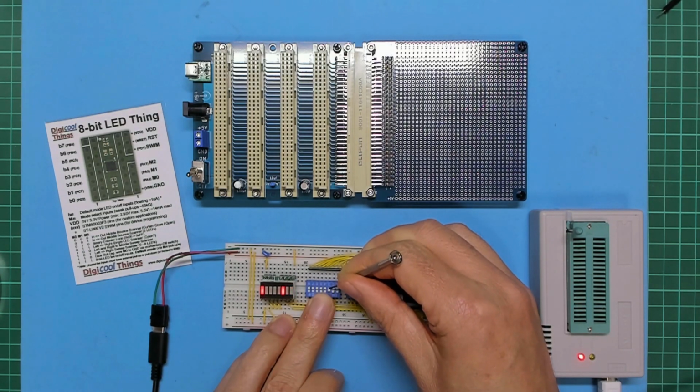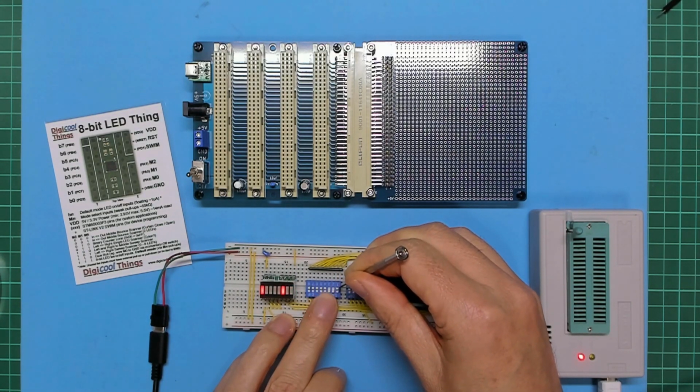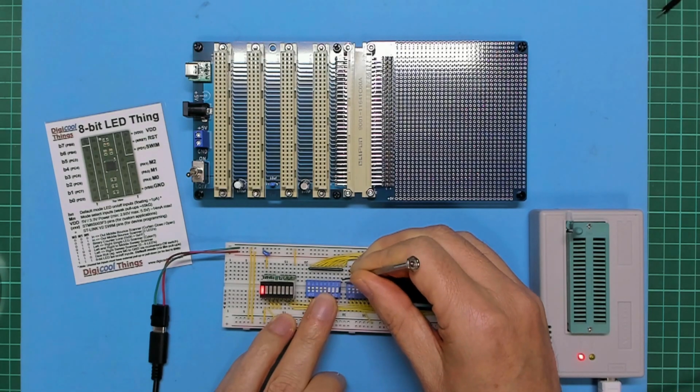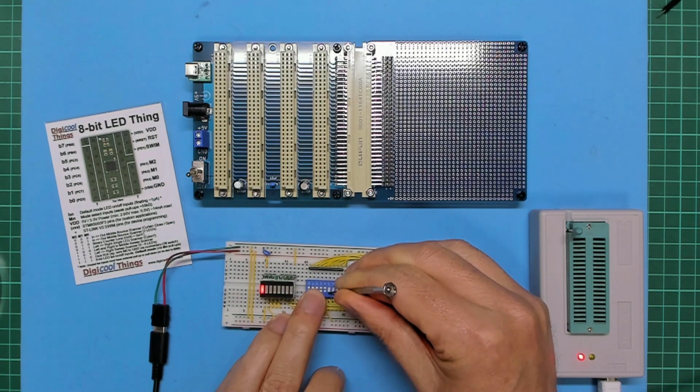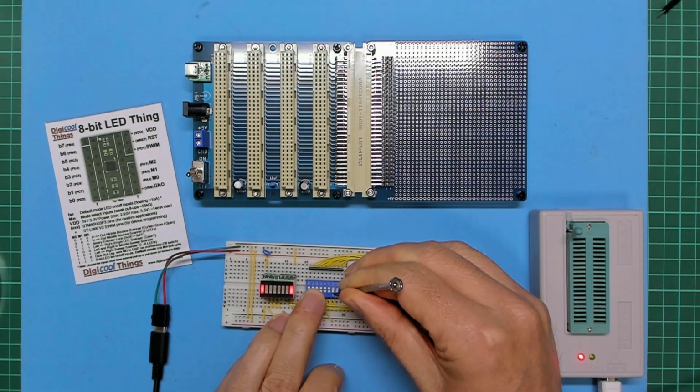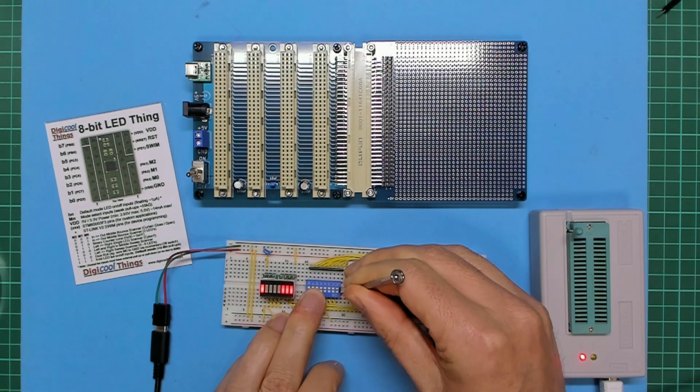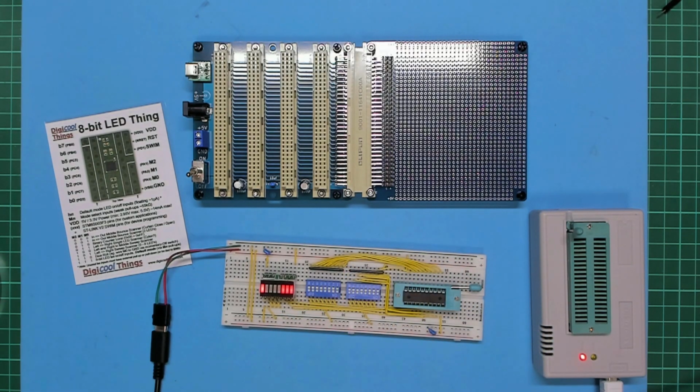And pin 3. And pin 1. And likewise I can turn them back on. Yay! Success! So we have proved that our programming of the PLD is working as expected.